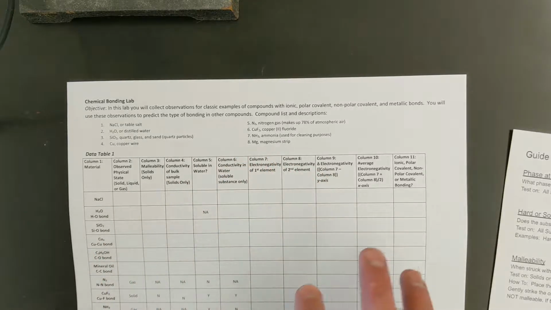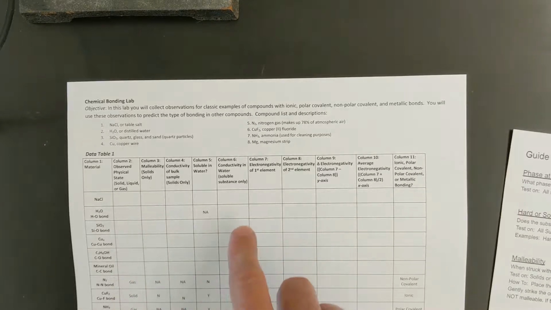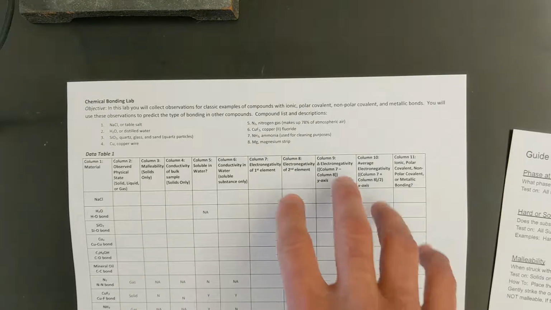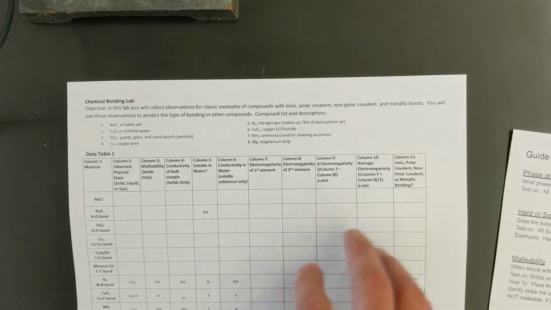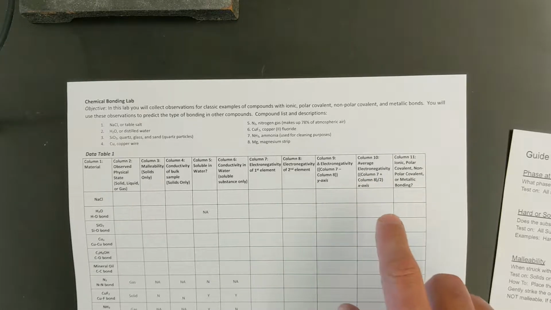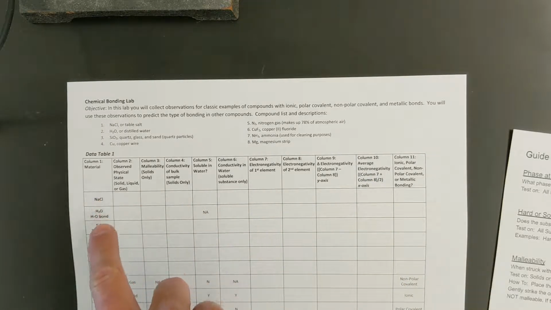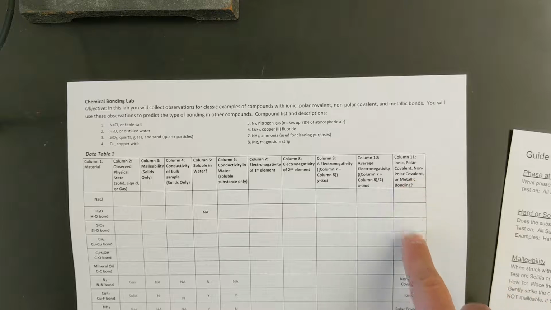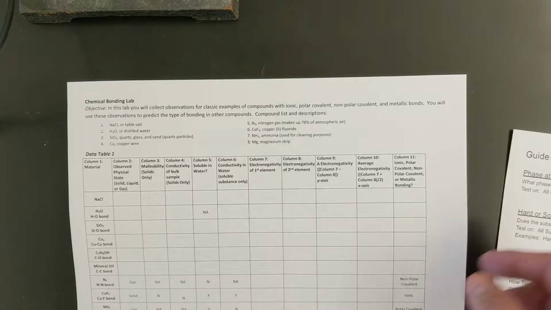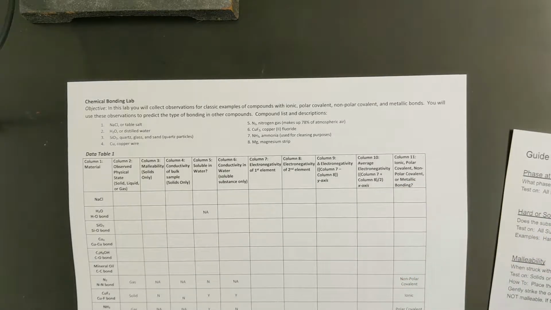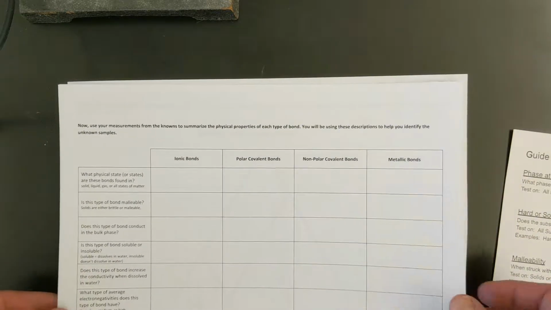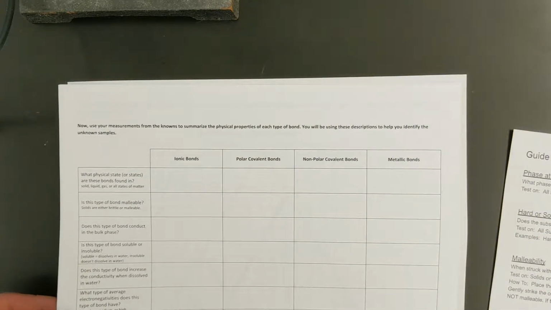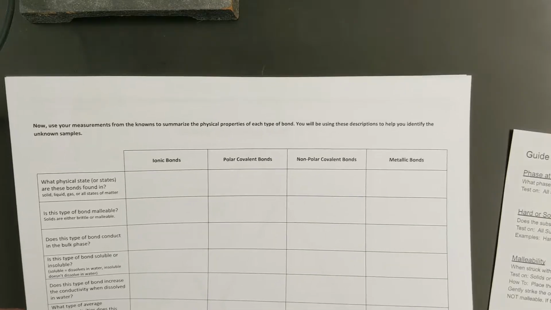So our goal for the next part of class, as I walk you through some of these tests, is to get information about the different properties here. After we're done with the properties part, you will complete this part, plot your different substances on the bonding chart that's a couple of pages beyond this page, and then use that to write down the bond type. Lastly, we'll use that information and complete this chart, which is an overview of the different properties we see for the different types of bonds.